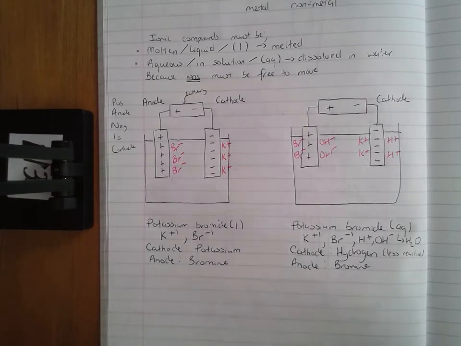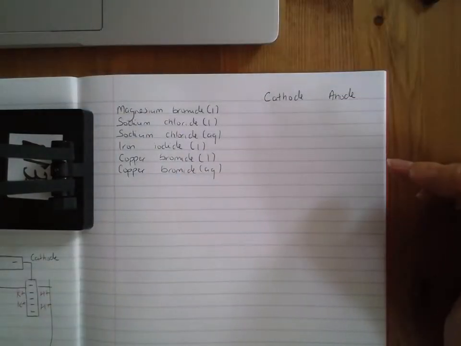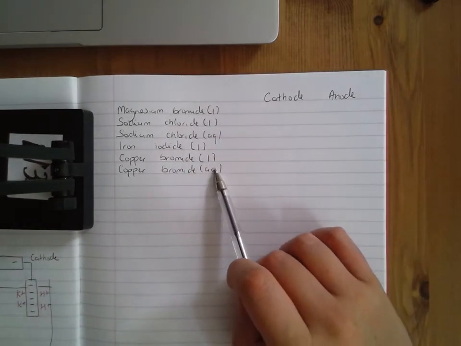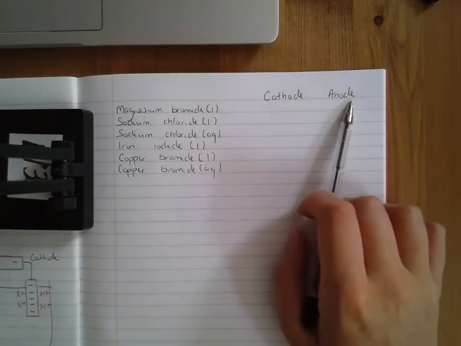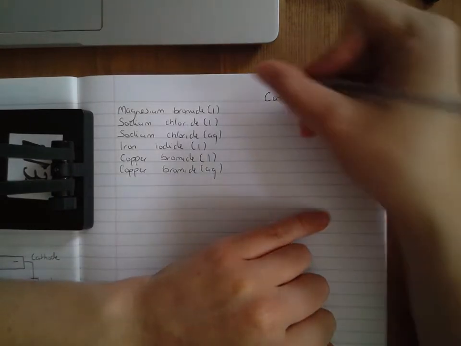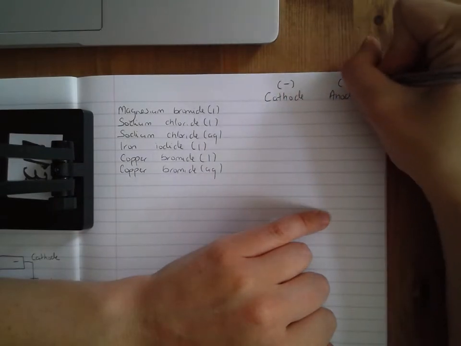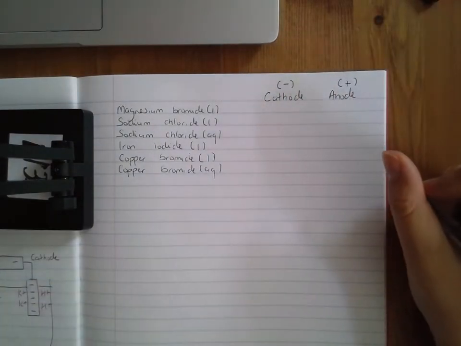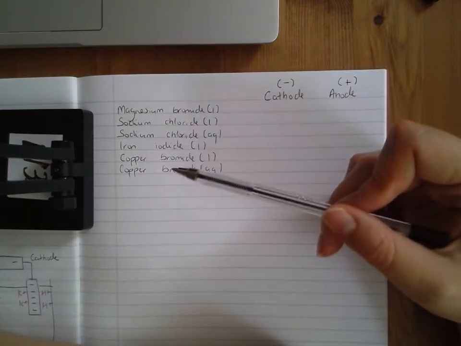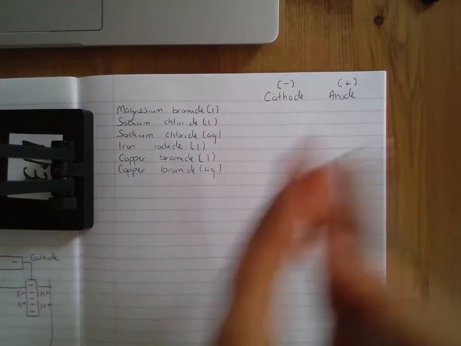I'm going to give you a few of these questions to do for yourself. Over here I've prepared some questions, and what I want you to do is look at the ionic compounds that you're given and figure out what's going to form at the cathode and what is going to form at the anode. To approach these questions, the very first thing you should do is just label your cathode and anode. So I know negative is cathode, and I know positive is the anode. So I'm going to put that above the cathode and the anode. In this case, I haven't given you the ions. So you know that the positive ions are going to go to the cathode and the negative ions are going to go to the anode.